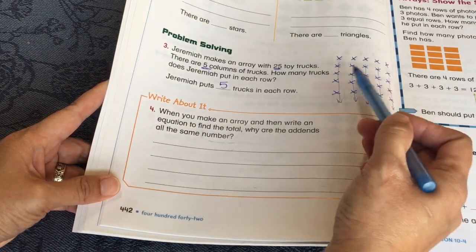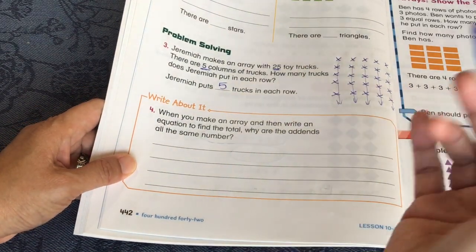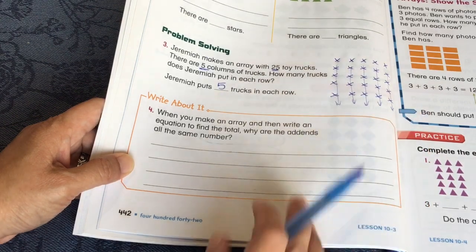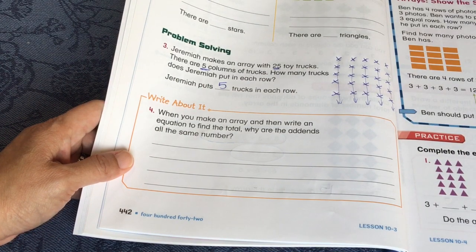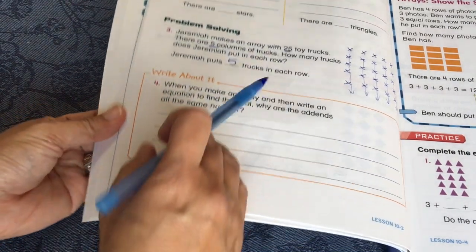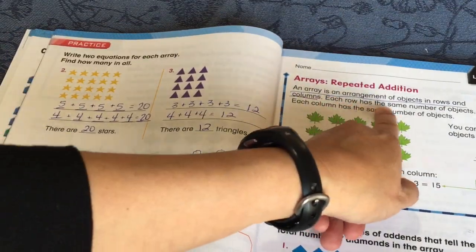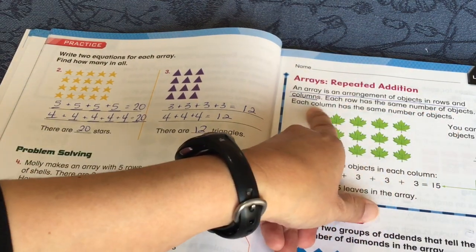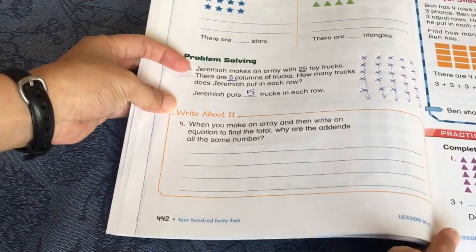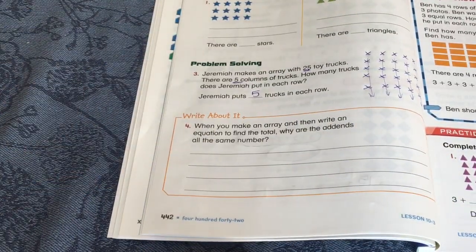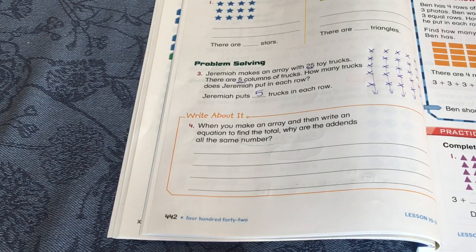Here's an array. And when I write an equation to find the total, I like to do rows. So I have 1, 2, 3, 4, 5 rows. And in each row, there are 5 objects. An array always has to have the same number of objects in each row, and each column has to have the same number of objects. So that is the rule with an array. With an array, you have to have the same number of objects.